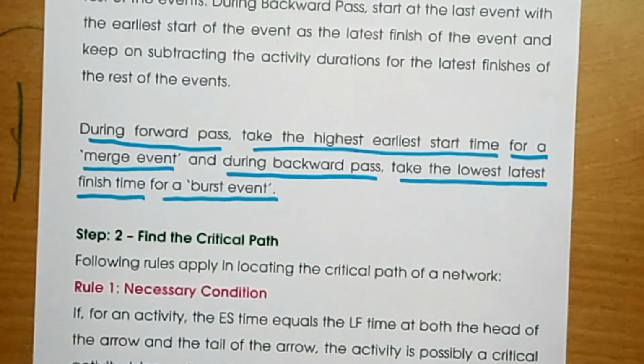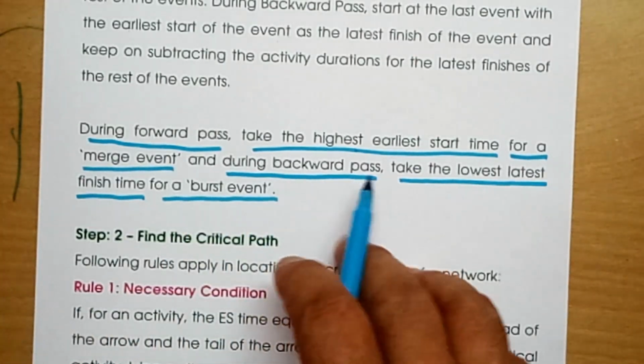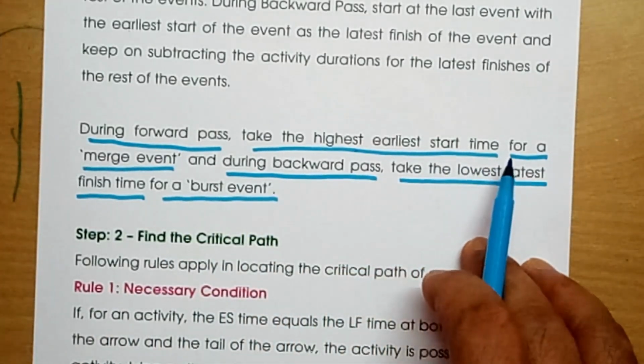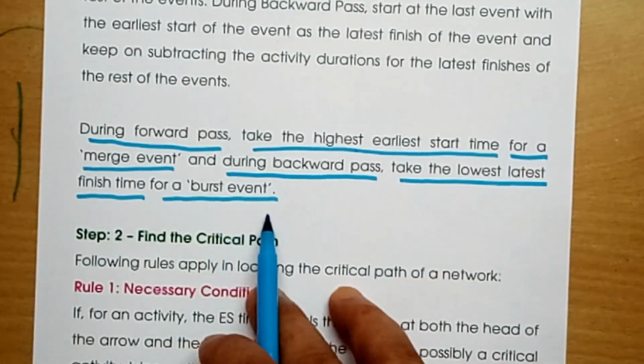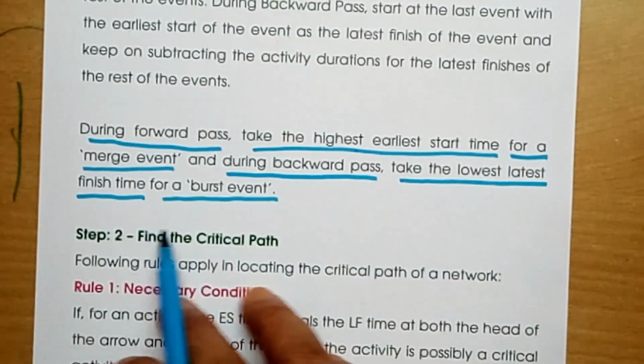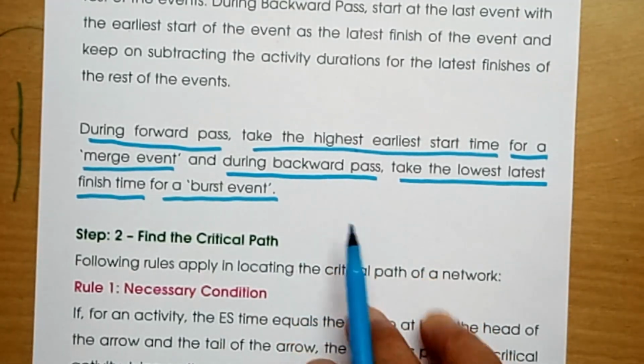We already know very well what is a merge event and what is a burst event. For a merge event, you take the highest earliest start time during forward pass, and for a burst event, you take the lowest latest finish time during backward pass. Clear?